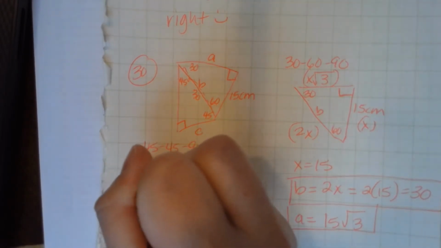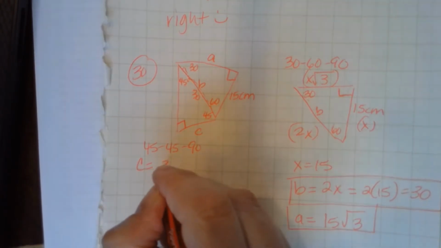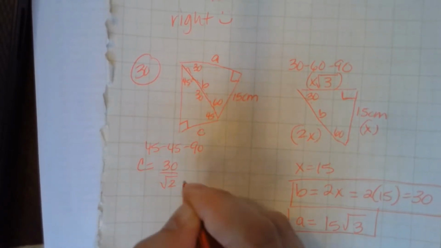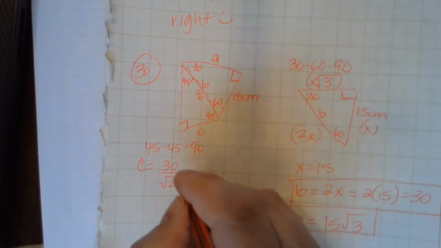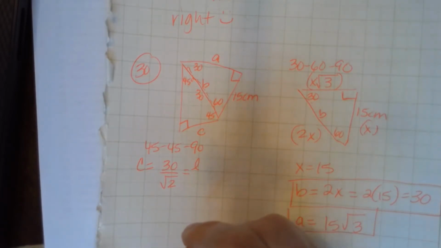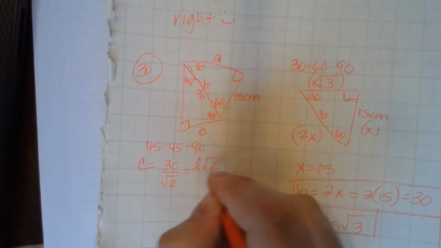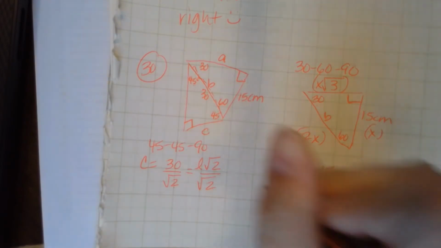The formula we're using tells us that the hypotenuse divided by the square root of 2 will give us a leg, L. To simplify this, I can take square root of 2 over square root of 2 and multiply straight across.